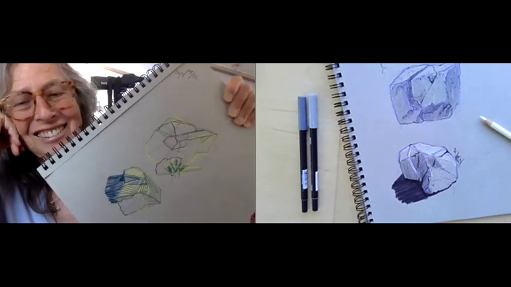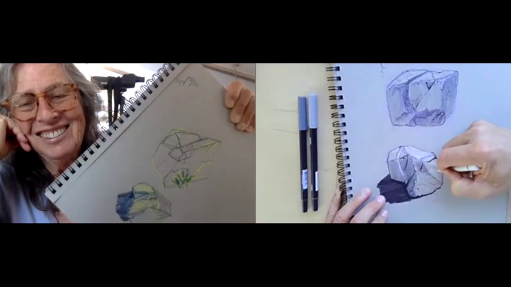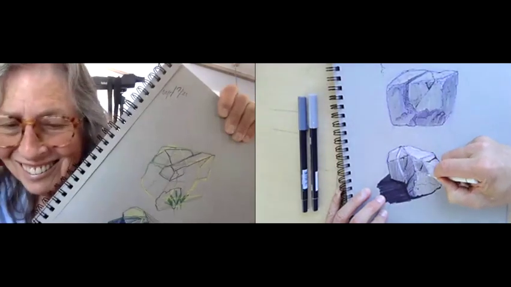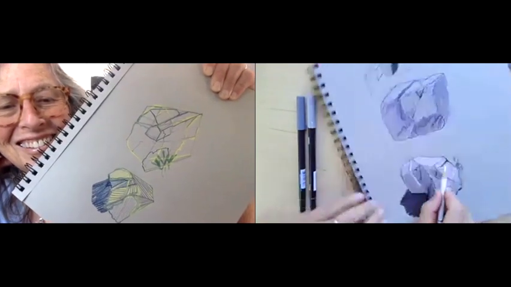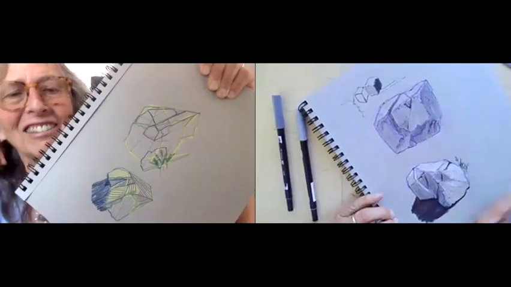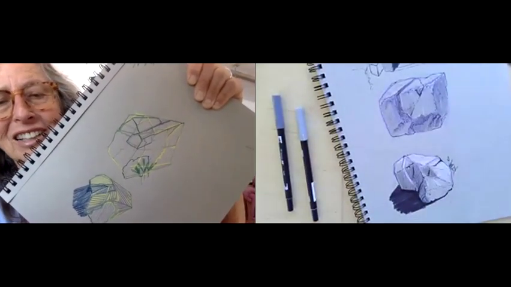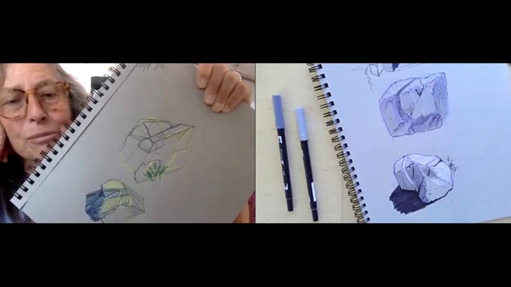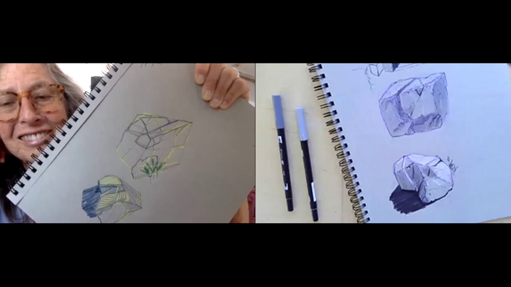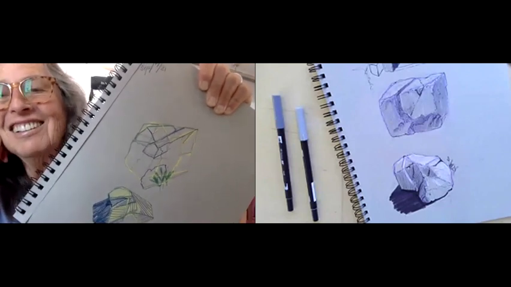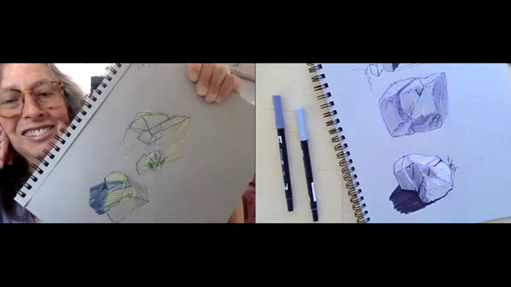Thank you for that colored pencil inspiration there. Yeah, that was on the big rock. And also the color choice, because you chose for your dark a color that has a little hint of blue in it, and there's a little hint of yellow in your light.